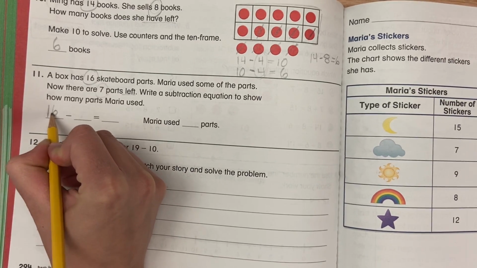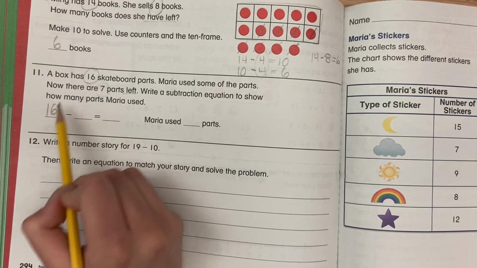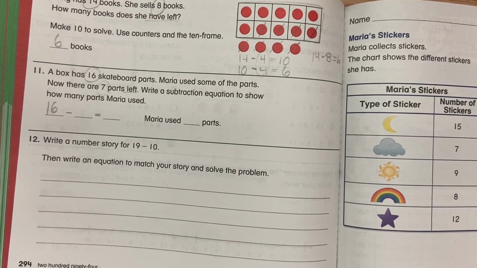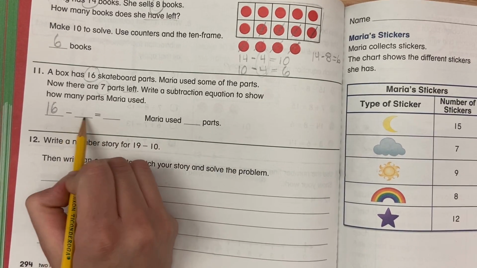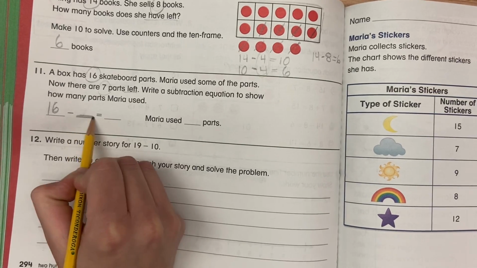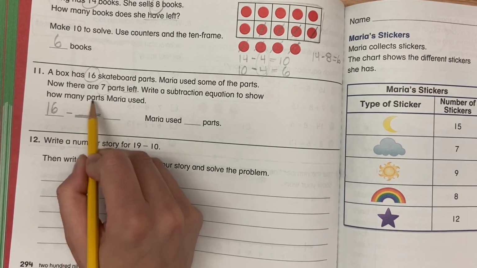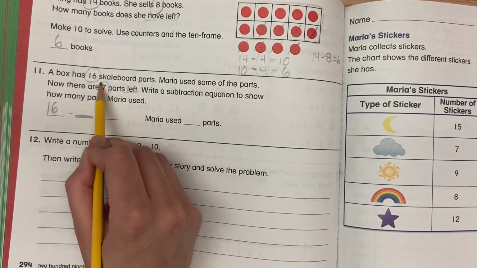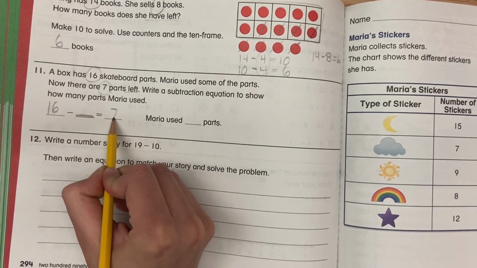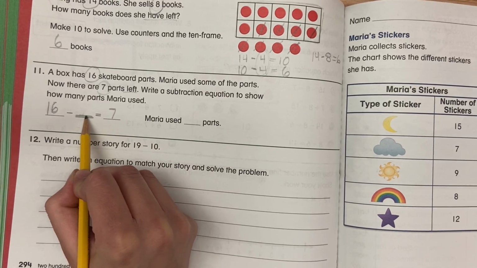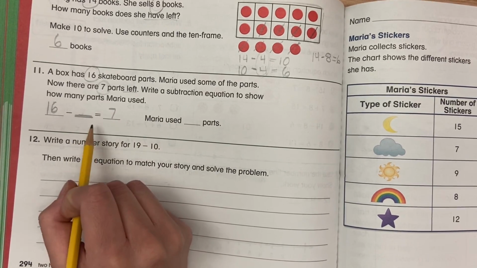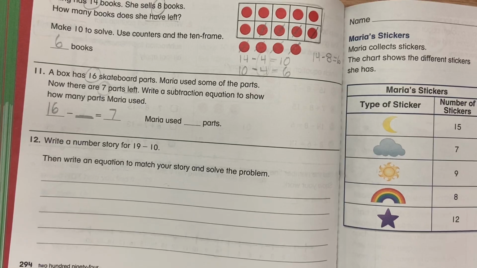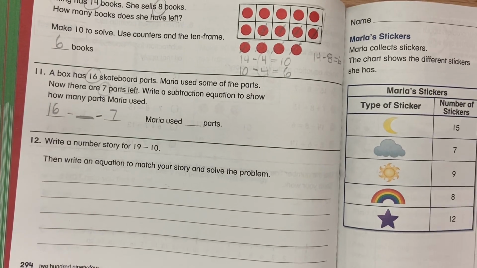So I'm going to plug in the numbers that I know. 16 is how many she had in all. She used some of the parts, so this is the missing number. We don't know how many she used. But after she used some parts, she was left with 7, so that must be the difference. I'm missing one of the parts. So what I'm going to do is use a part whole mat again.